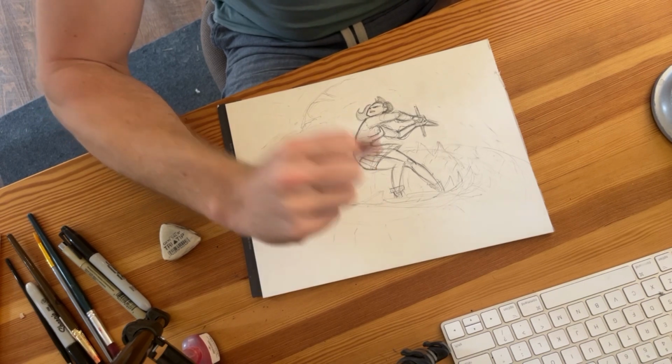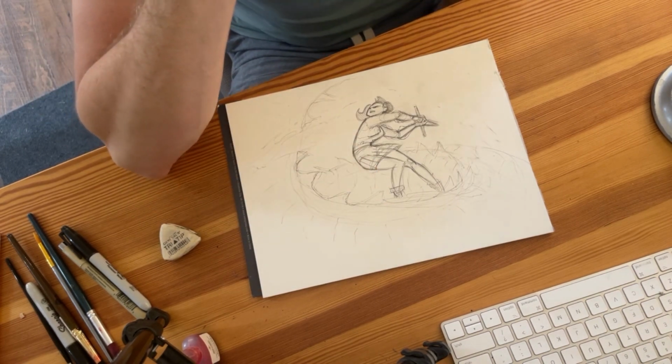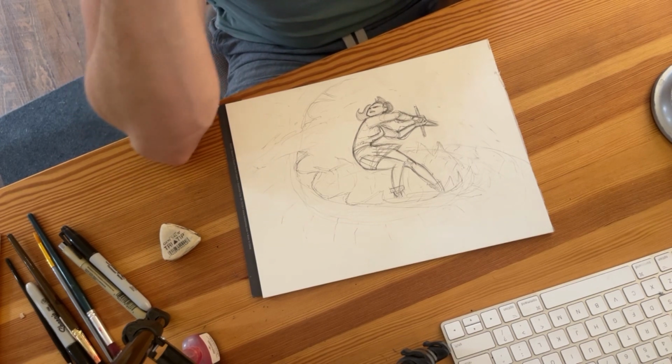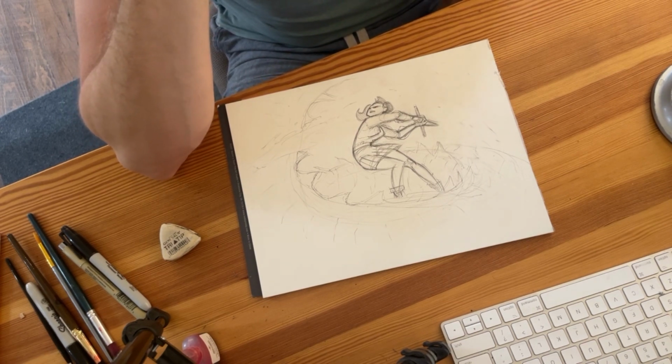I'm not very good either as an artist, but this works. I look at this and there's intent here. The elements are working together. There's movement. And the focus is her. The focus of this drawing for me is her.